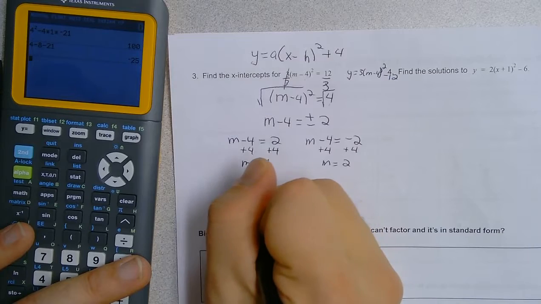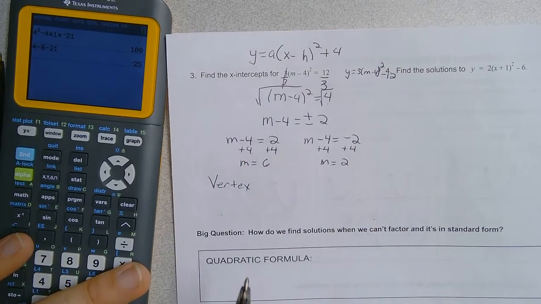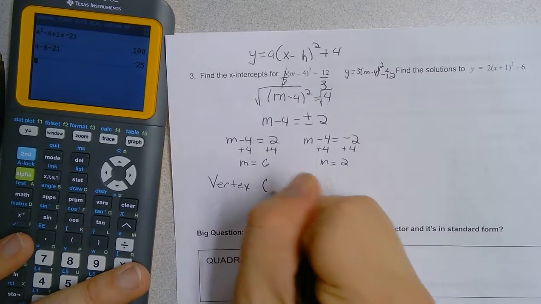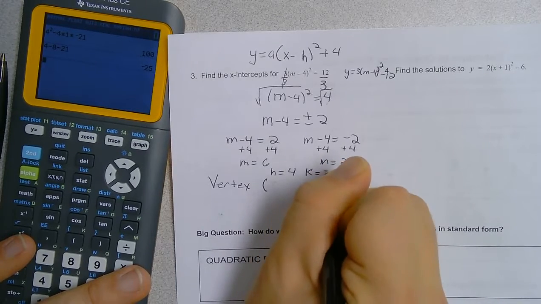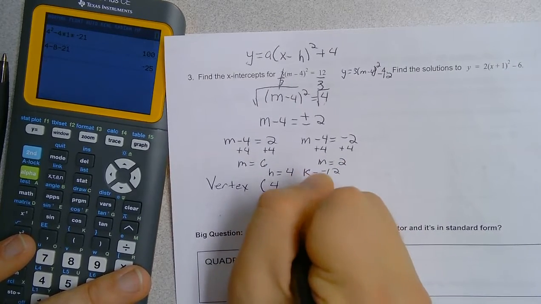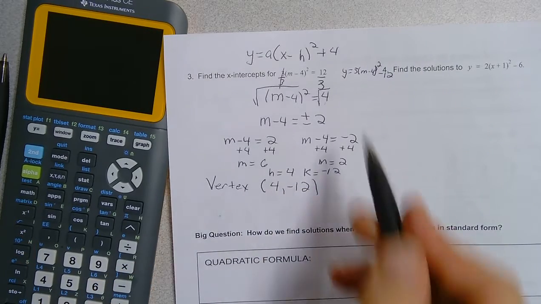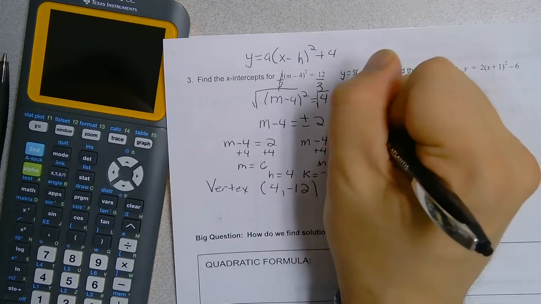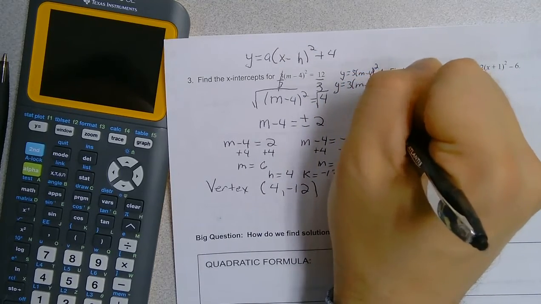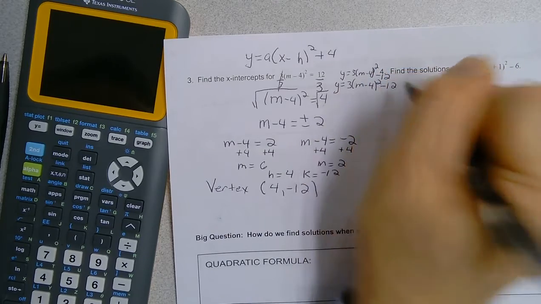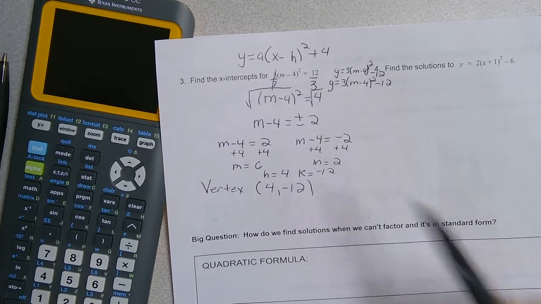So we can say that for our vertex, h equals 4 and k equals -12. So to just rewrite this again, because it's a little sloppy, y equals 3 times m minus 4 squared minus 12. So h is +4, and k is -12.